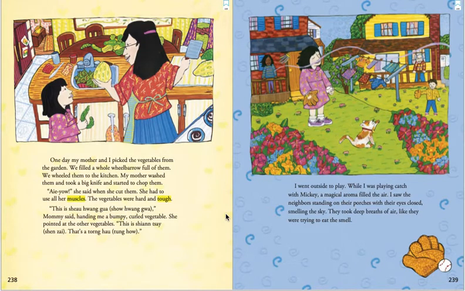"The vegetables were hard and tough." "This is a showangwa," Mommy said, handing me a bumpy, curled vegetable. She pointed at the other vegetables. "This is a shanzai. That's a tunghao." I went outside to play. While I was playing catch with Mickey, a magical aroma filled the air. I saw the neighbors standing on their porches with their eyes closed, smelling the sky. They took deep breaths of air like they were trying to eat the smell.